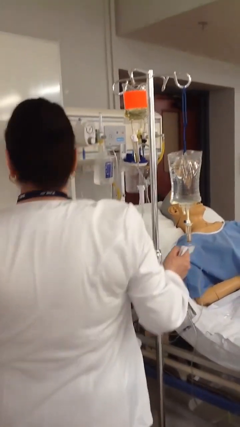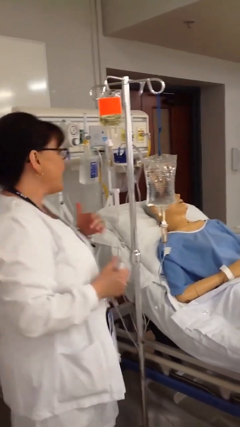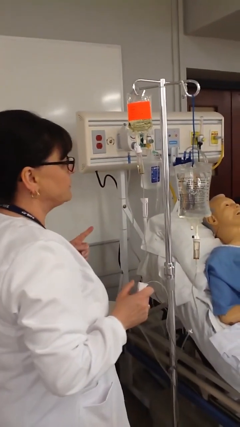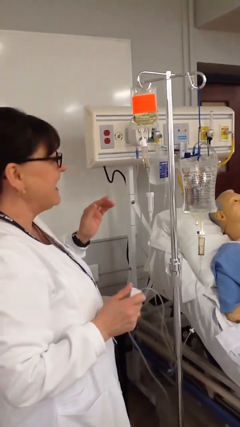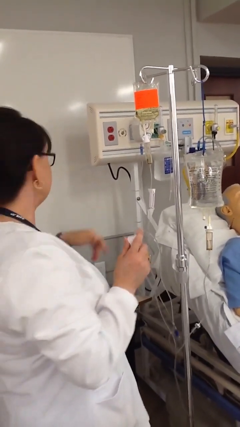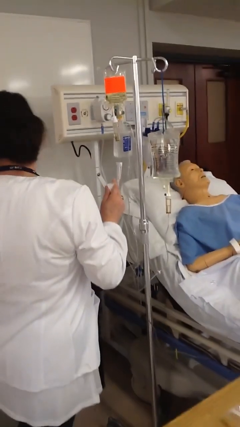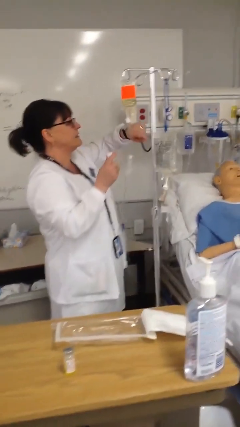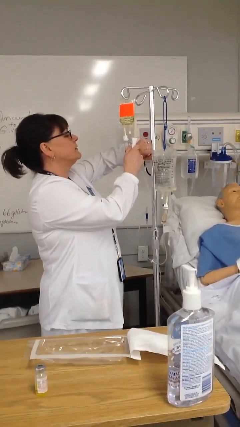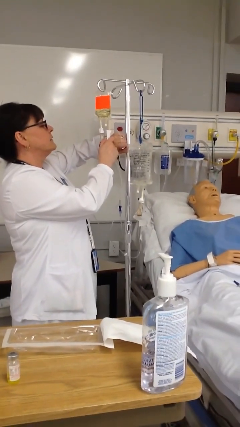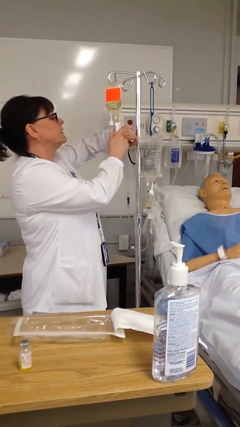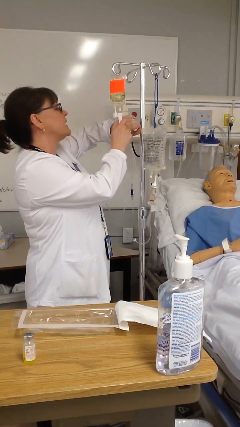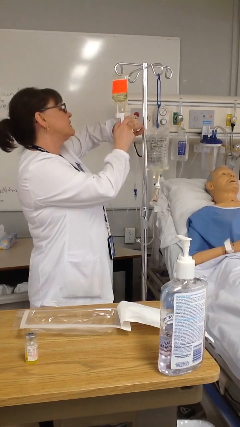So we know we need 17 drops per minute, and that's going to give us an infusion time of 50 mils in 45 minutes, sorry. So I'm going to divide that and simplify it myself. I'm going to count for 15 seconds. I'm going to try and get around 5 drops in every 15 seconds.